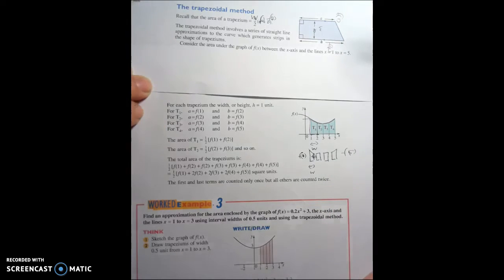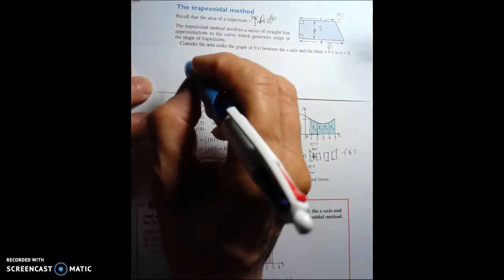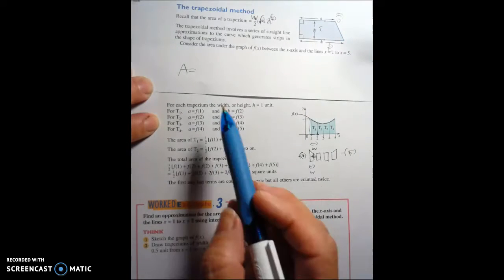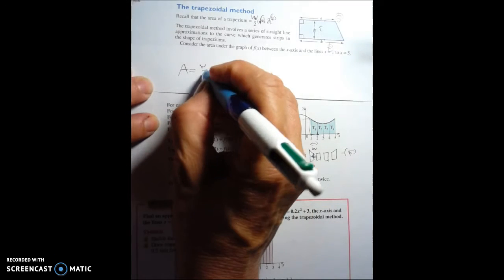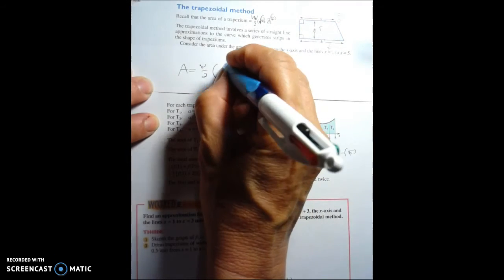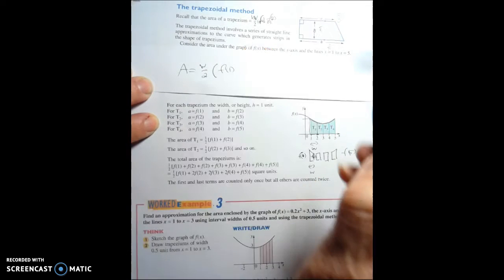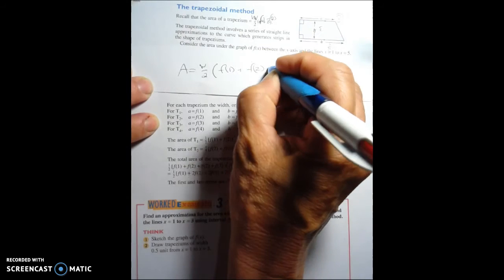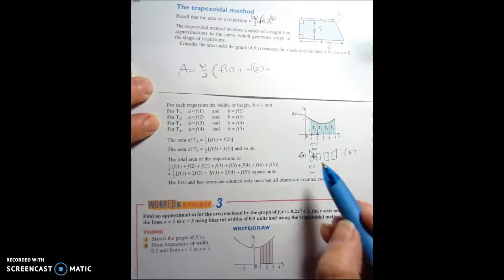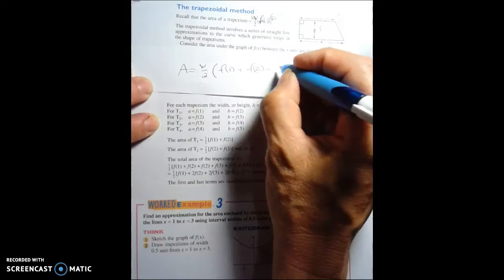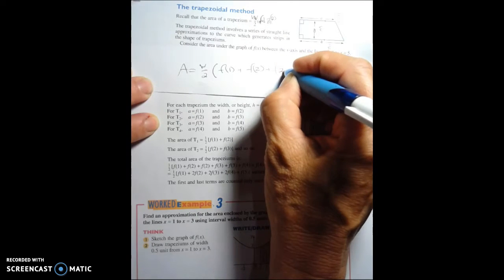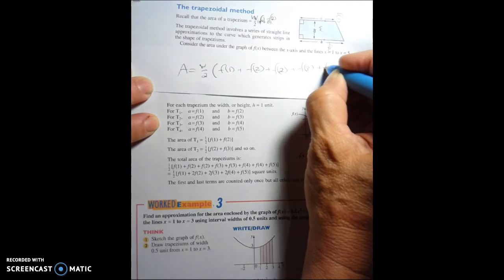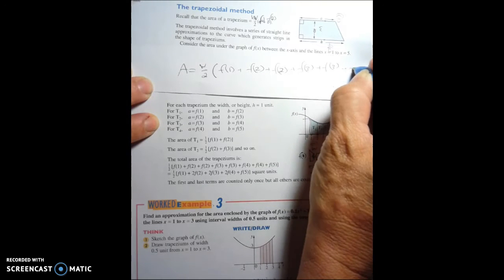So what we can see is that our area can be calculated by our width divided by 2, times our function of our first x value, which in this case is 1, plus our function of our second x value, plus our function of our second x value again, plus our function of our third x value, plus our function of our third x value again, etc.